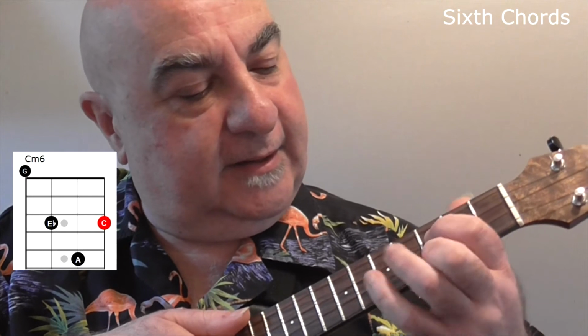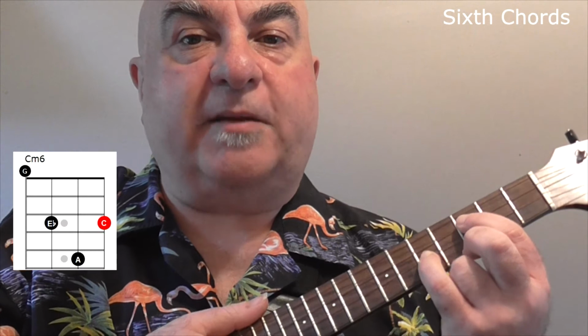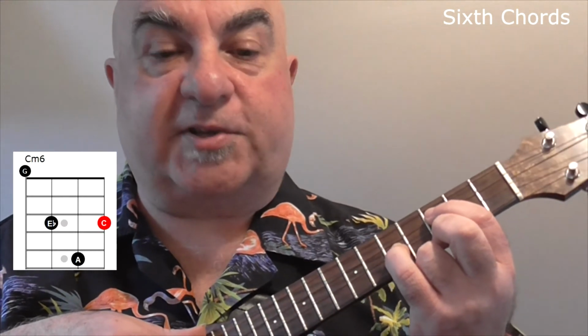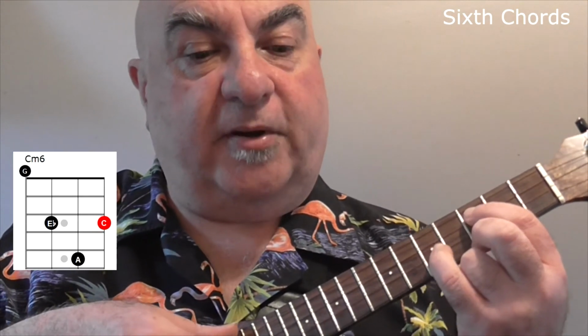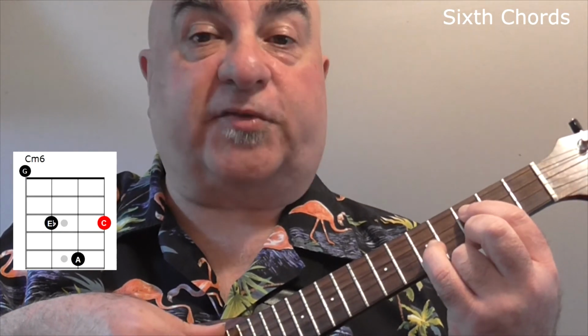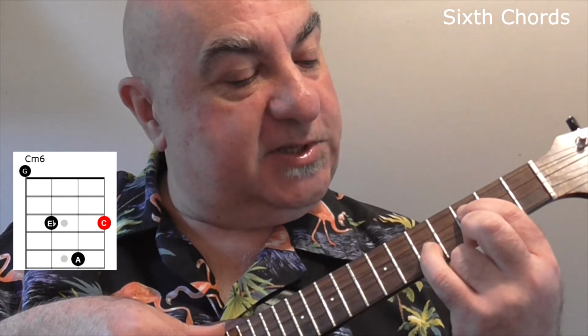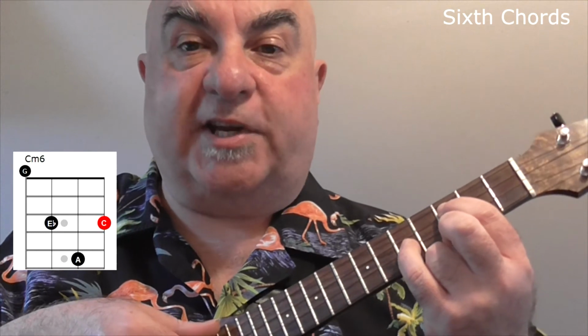Now a minor 6 chord adds the same major 6th interval to a minor triad. If I play this chord here, that is a C minor 6th chord. It contains the root note C, the minor 3rd E flat, the perfect 5th G, and those 3 notes together are a C minor chord. But then if we add the major 6th A, then that chord becomes C minor 6th.